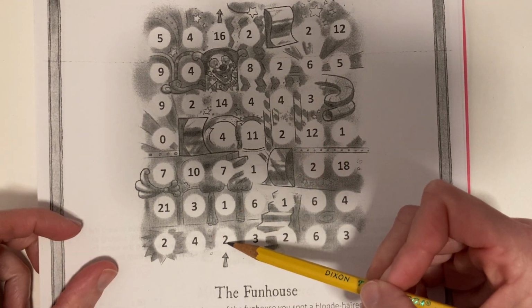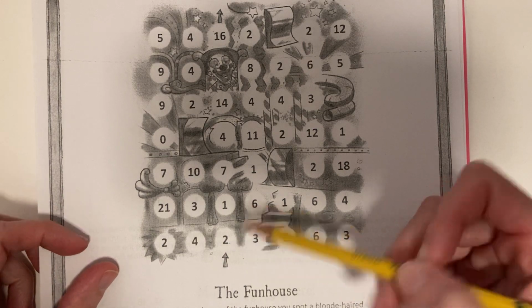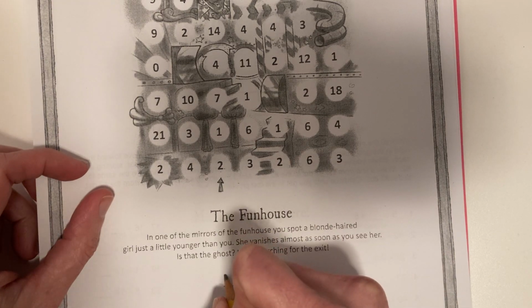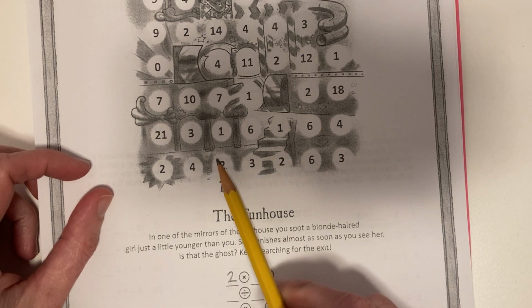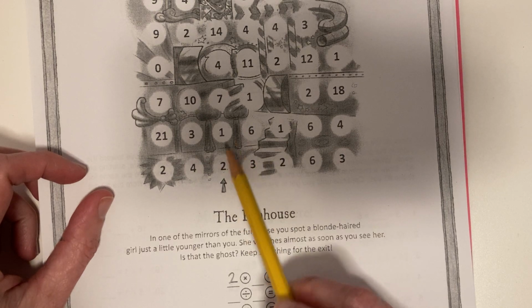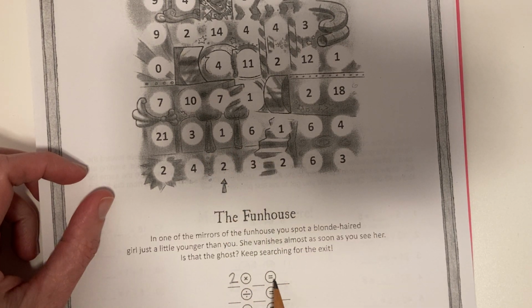So you're going to start at 2. What you're going to do is write that number in the first blank of the first equation. So if the arrow's pointing to 2 going into the maze, I'm going to write a 2 here. Now, using that number, I can find any adjacent numbers, adjacent means next to, that satisfy the first equation listed below. So 2 times something equals something.